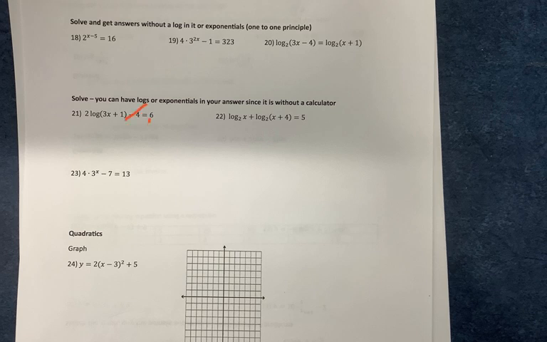So add the 4 across, it makes 10. And then I'm going to divide by the 2. So I've got 5. So I've got log of 3x plus 1 equals now 5, because when I did add 4 and then divide by 2, I get 5 there.